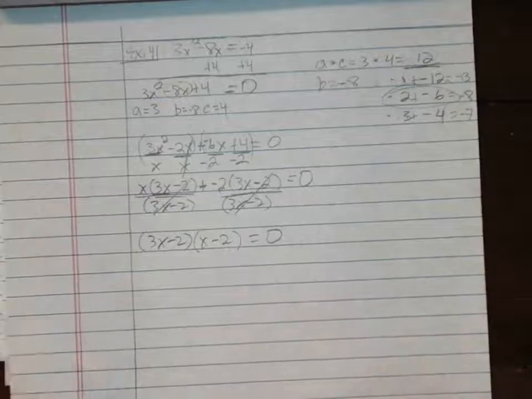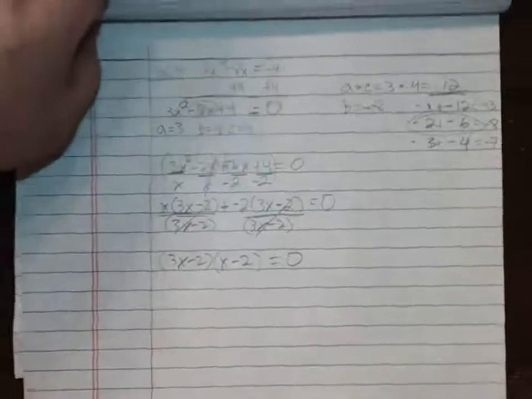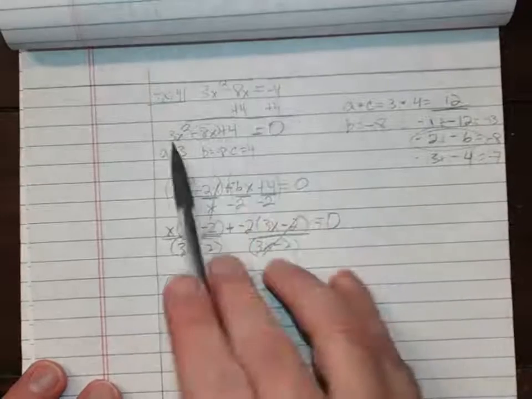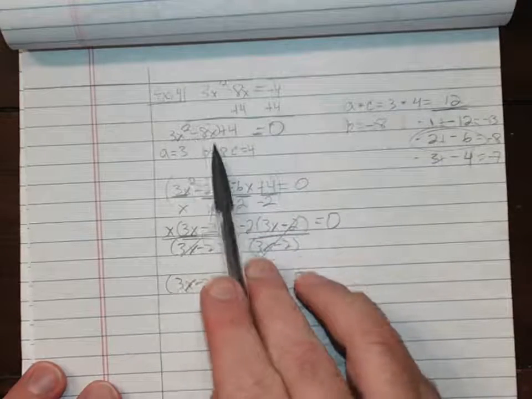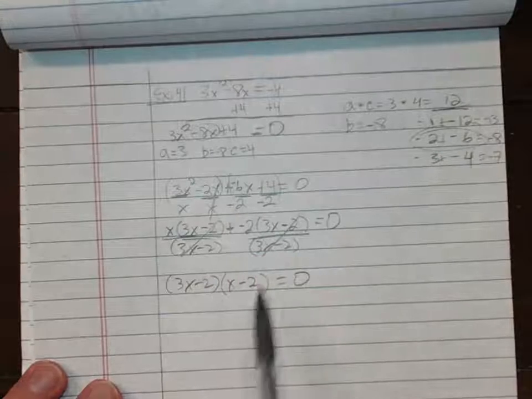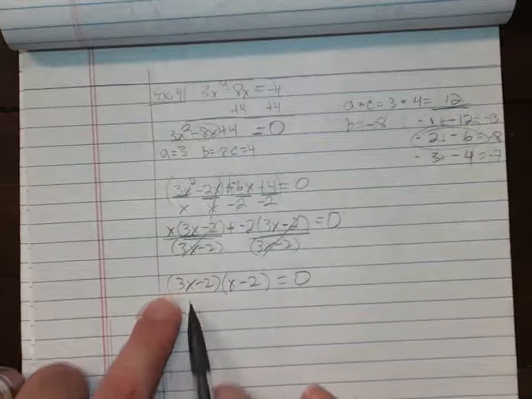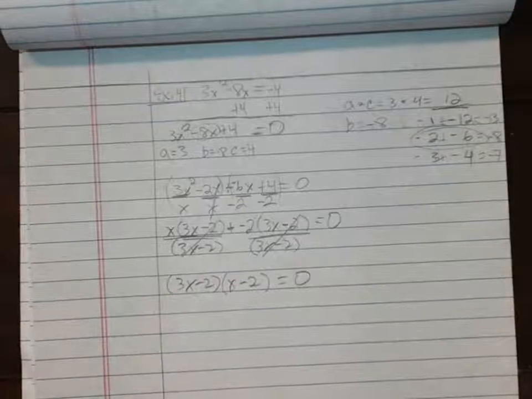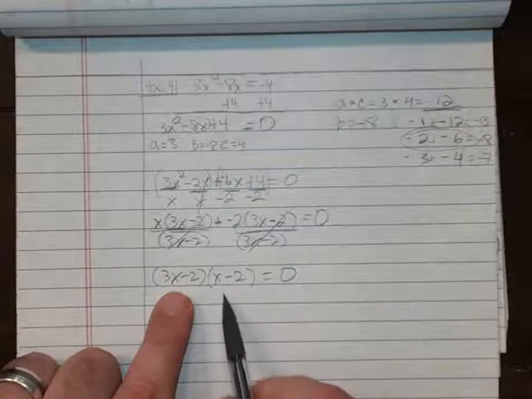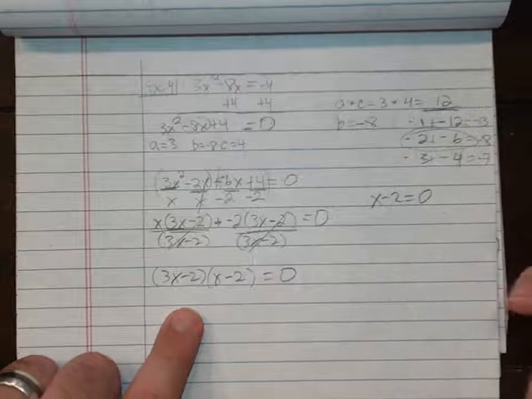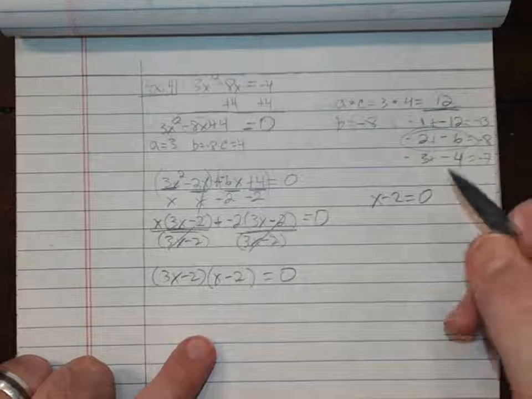So now I've factored. Let me review here. I took 3x squared minus 8x equals negative 4, set it equal to 0 by adding 4 to both sides. And now 3x squared minus 8x plus 4 equals 0 has been factored into these two factors, 3x minus 2 and x minus 2. From here, all you have to do is set each of these equal to 0 separately. So let's start with x minus 2 equals 0. That's the easier one.